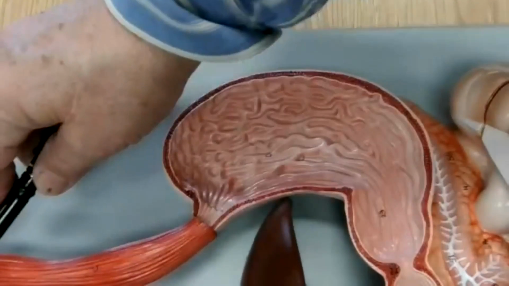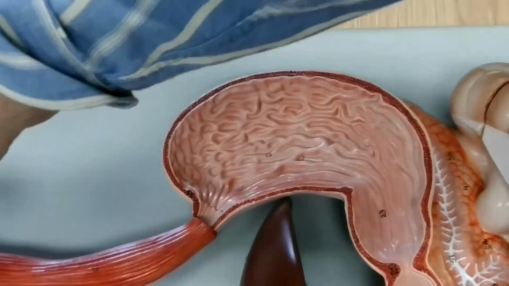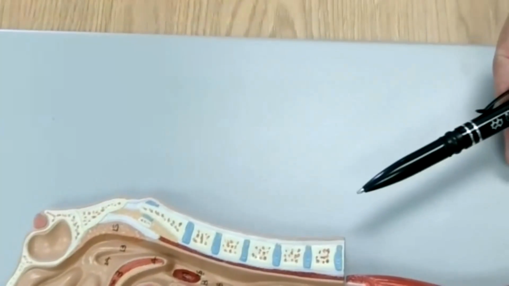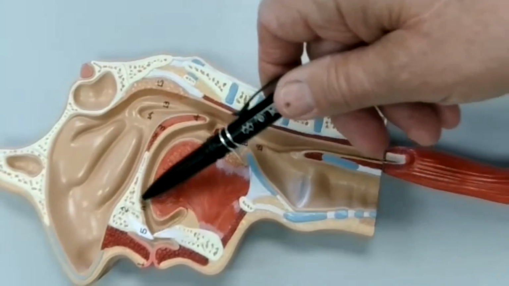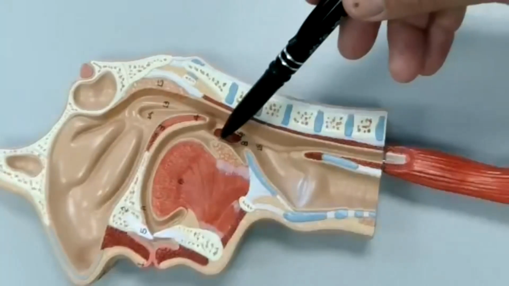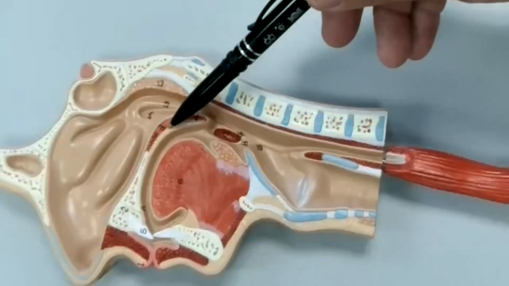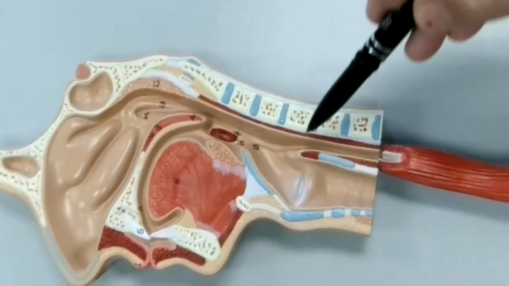Here's our esophagus coming down from the pharynx. Here's the oral cavity up here. There's the oral cavity right here. There is the esophageal sphincter right here. There is the epiglottis guarding the entrance to the glottis. There's the uvula, and there's the soft palate right there. There's the tongue. Now, if we come down here, we can see there's the esophagus.